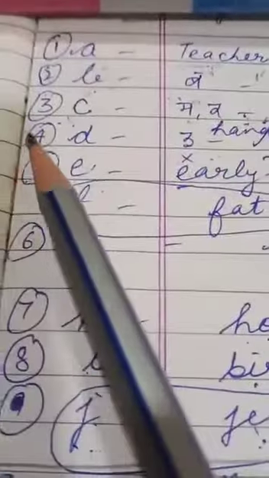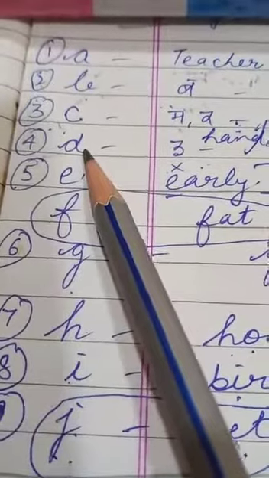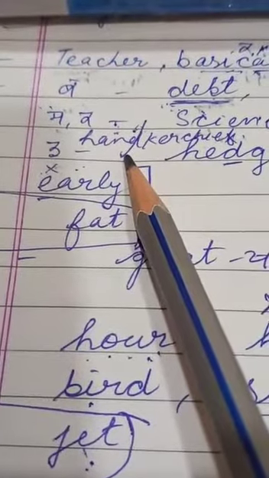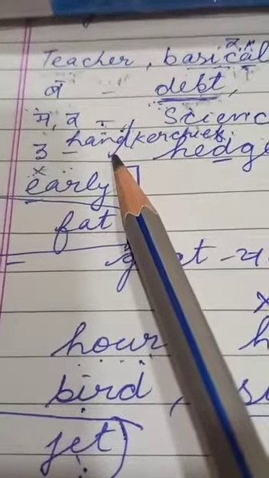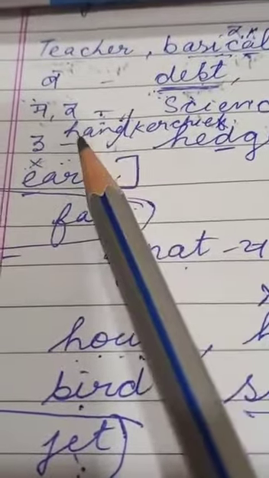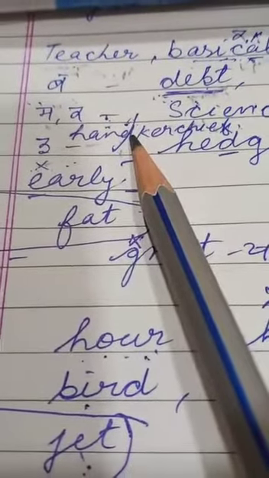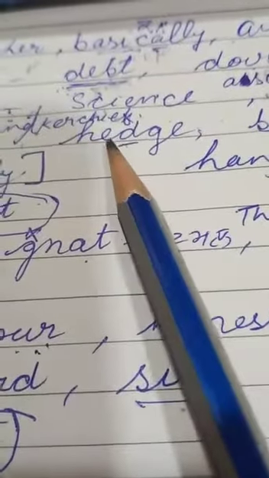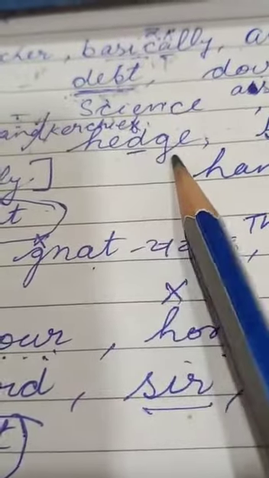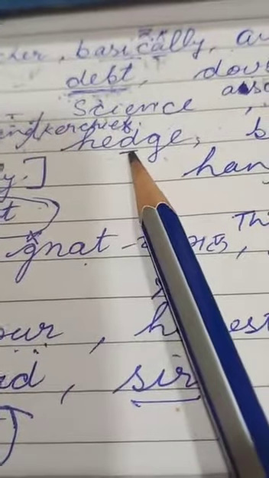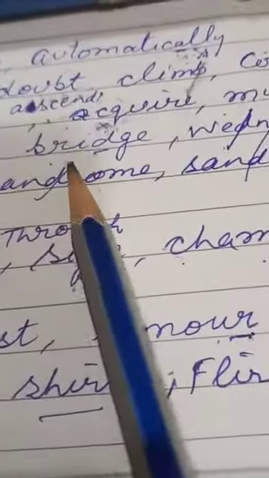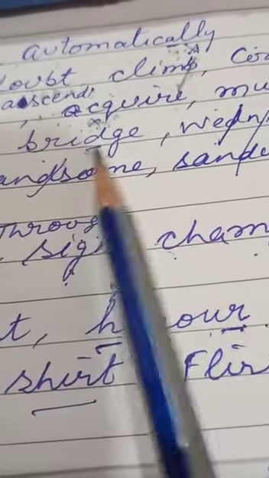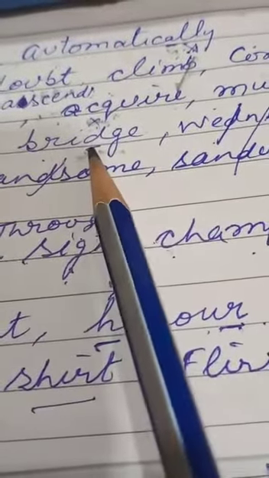So let's see the fourth one, D. D produces the sound of D. Handkerchief, not handkerchief with a D sound. When there is N and D, D is silent. Handkerchief. Hedge: when there is vowel, D and G, then D is always silent. Hedge. Next, bridge. Same rule applies here: I, vowel, D, G. D is again silent here. Bridge.